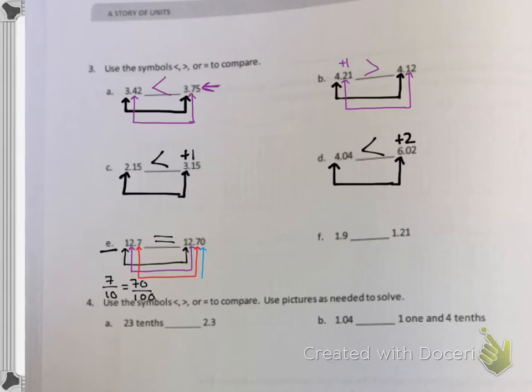Let's try this last one. So we have one whole and 1 whole. So still good there. We have 9 tenths and 2 tenths. So this is plus 7. This is much larger. So there you go. Bingo. All right. I hope that this is pretty simple so far. It really is. I mean, we're just looking at place value, and if it has more tenths, more hundredths, that is the decimal that you want to choose.